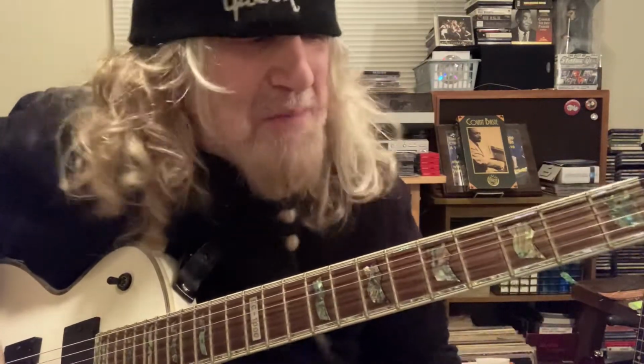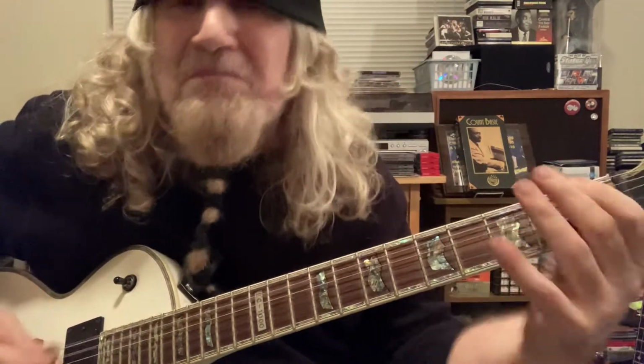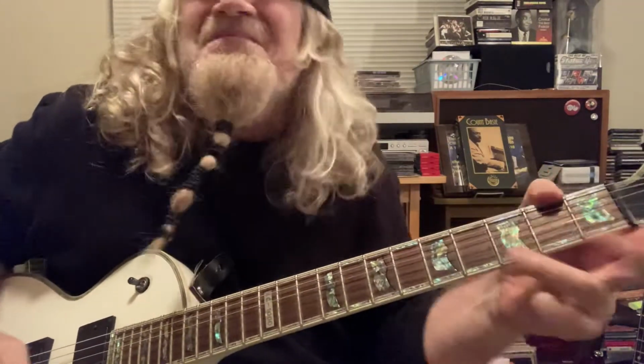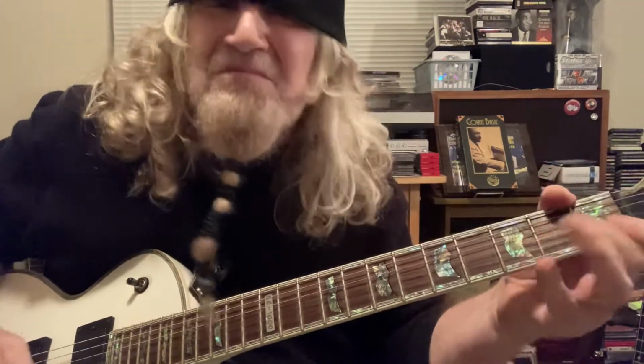That's basically E Phrygian. If somebody played a C chord, played all the exact same notes, concentrated on the C's, you have that C major mode, okay?